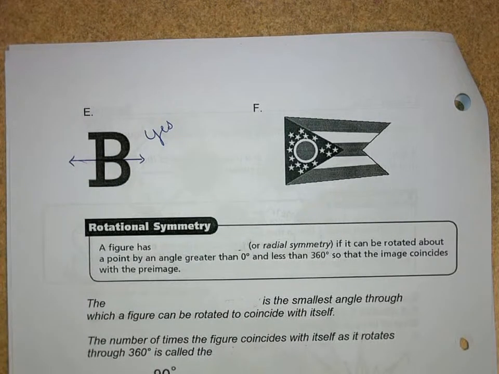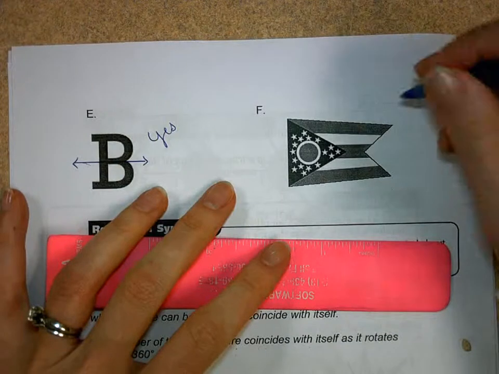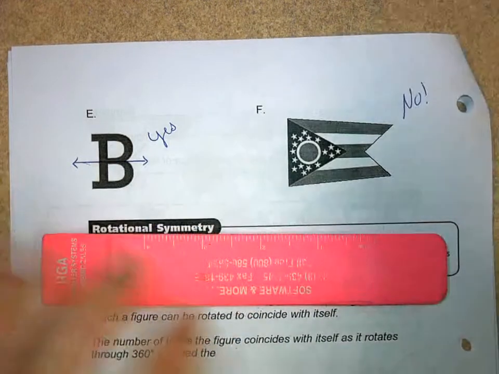Now, here's the one that fools a lot of people. I have 2 sets of notes. One set of notes says yes, one set of notes says no, and one says yes. Here's the deal. I'm going to say no, and this is me being a very particular person.